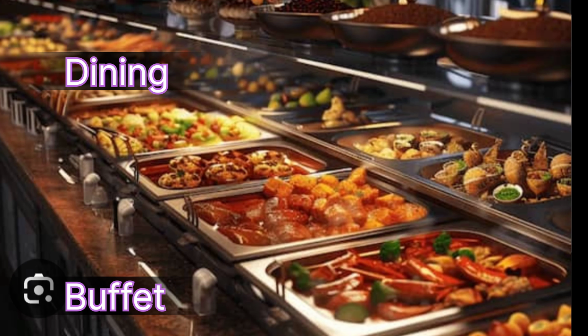The next words that we will be learning about, let's again categorize them. Dining. The words associated with dining. The first one is buffet. Now, when you go to some big restaurants, you will say they are serving buffet, which means they have laid down a variety of dishes to choose from. So you can pick whatever you would like to eat from that spread.